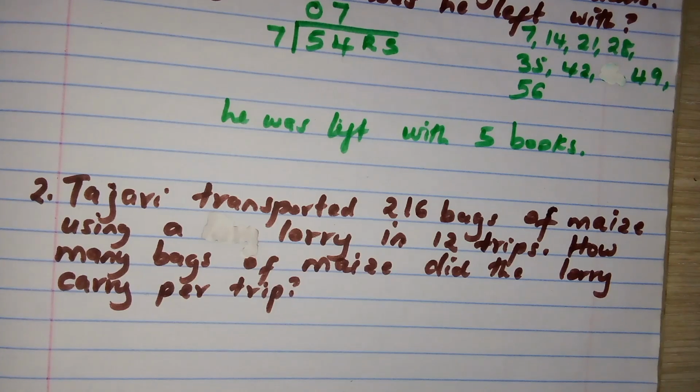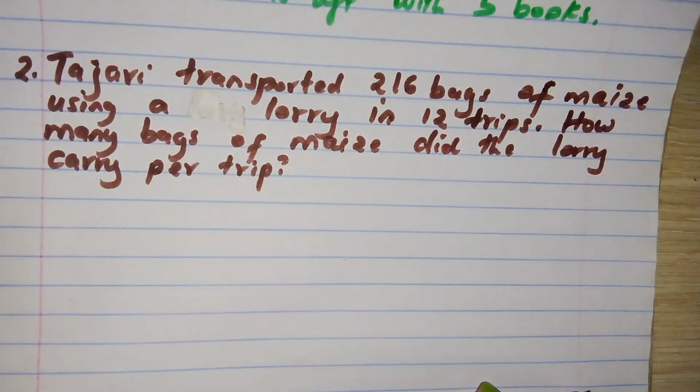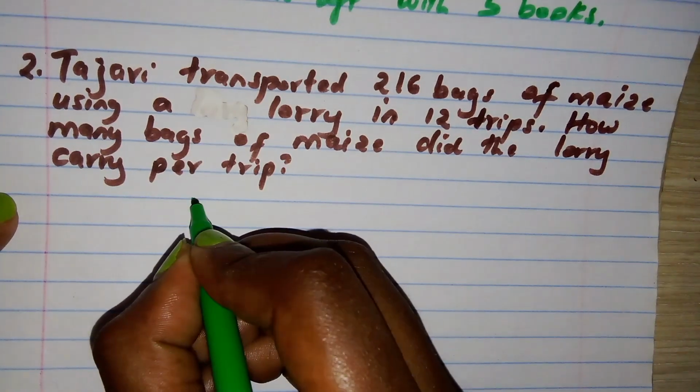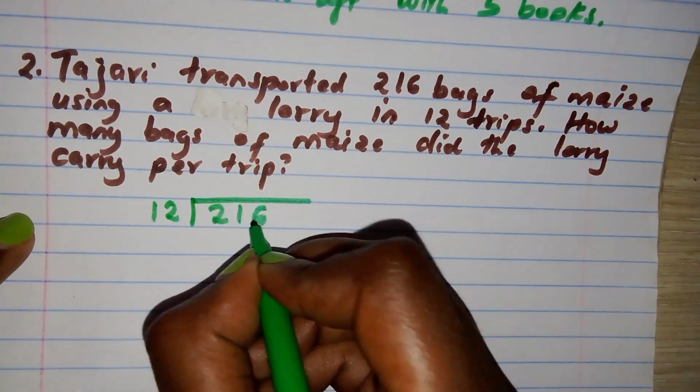The last question. Tajari transported 216 bags of maize using a lorry in 12 trips. How many bags of maize did the lorry carry per trip? So one trip, we had 12 trips in total, so we divide by 12. So we see how many bags per trip.